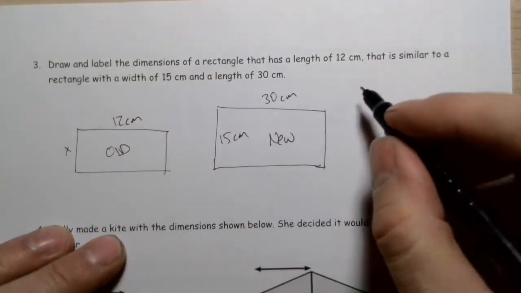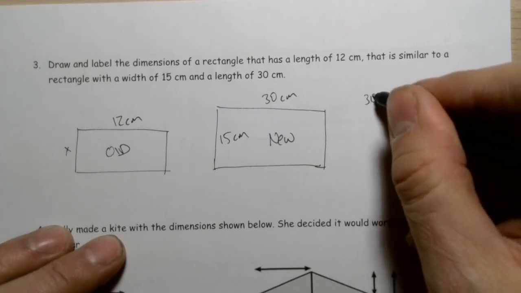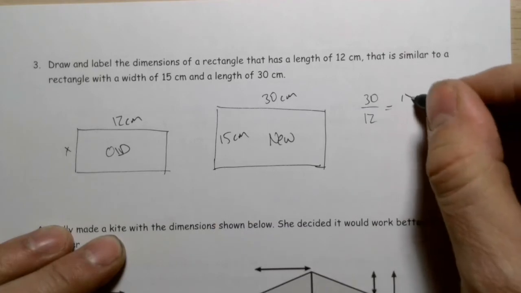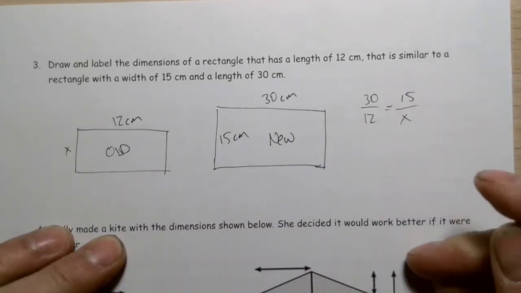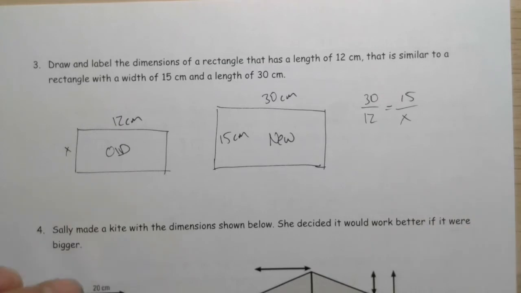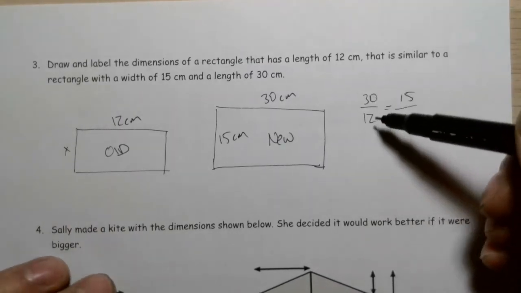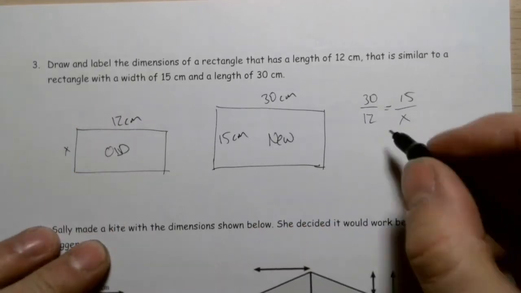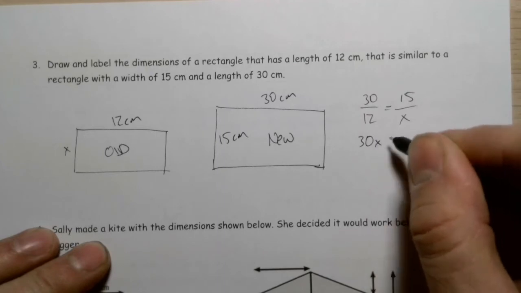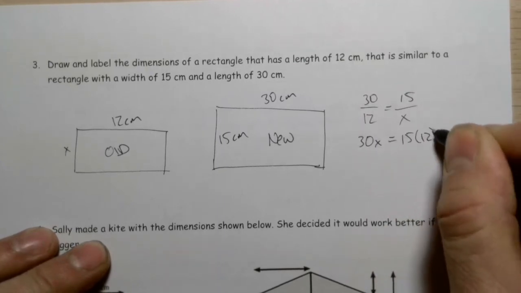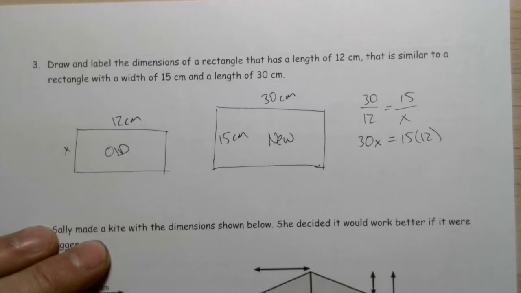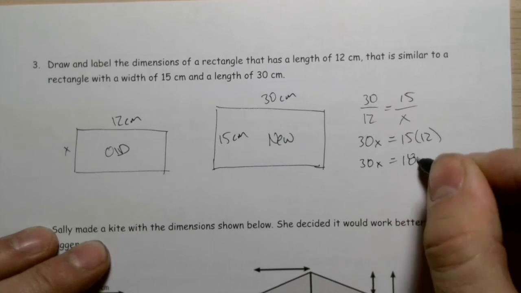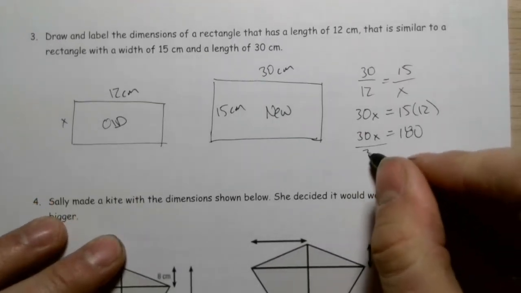So my scale factor here, my new length to my old length, should be the same as my new width to my old width. In this case, that's going to be x. So I have enough information to set up that proportion because I do have the lengths of two corresponding sides, the two lengths. Now I cross multiply. Then 15 times 12 is 180, so 30x is going to equal 180. Then I'm going to divide both sides by 30.